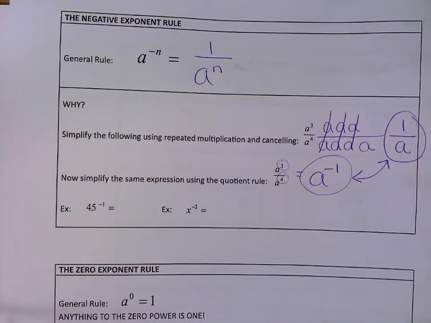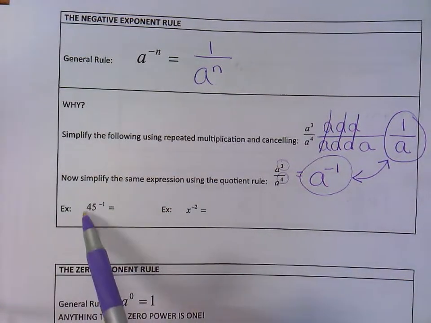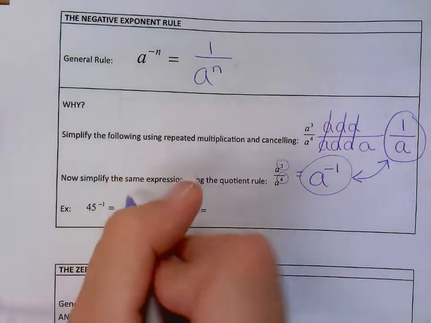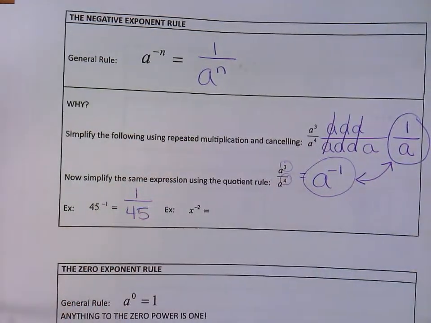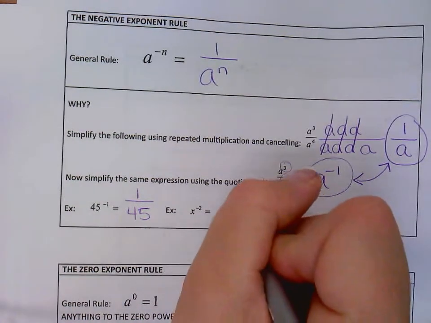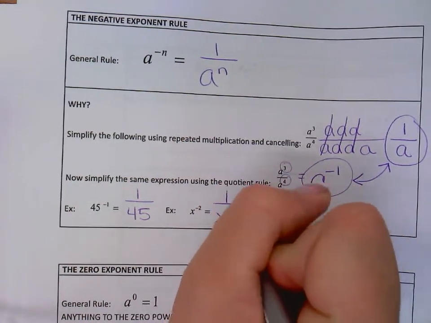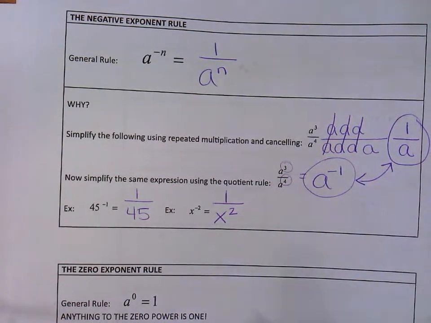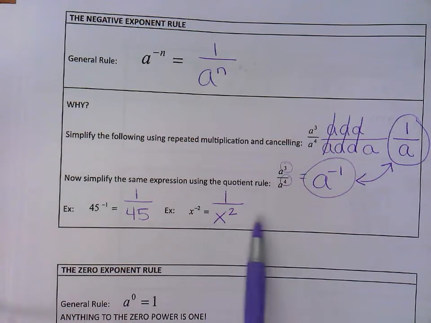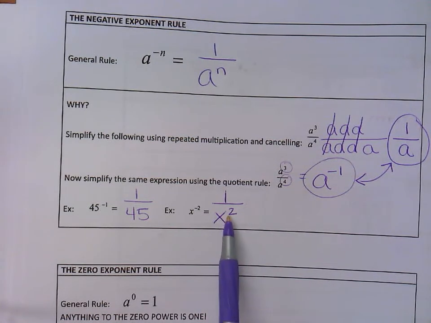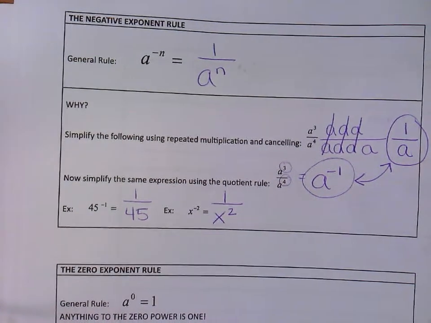So if I was going to rewrite 45 to the negative first power, that's just 1 over 45. And if I want to take x to the negative second power, that's 1 over x to the positive second. So when you move the negative, it becomes positive.